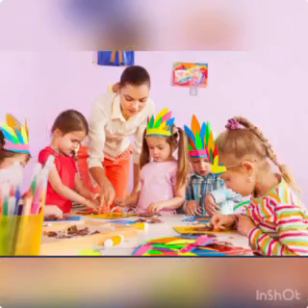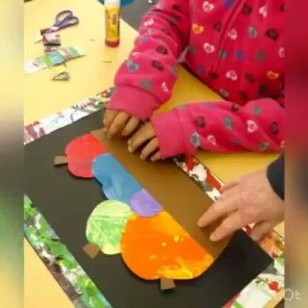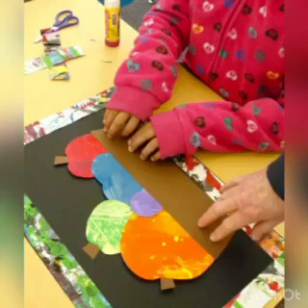Now, I want you to make a fruit basket with secondary colors. I'm sure you will have fun making it.